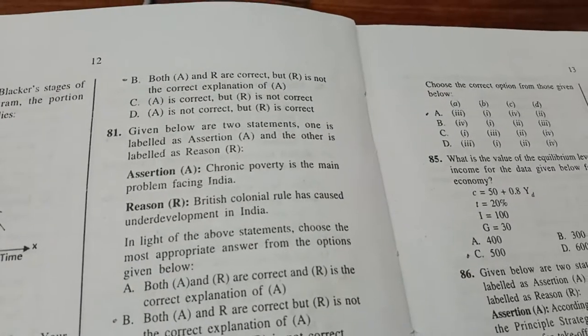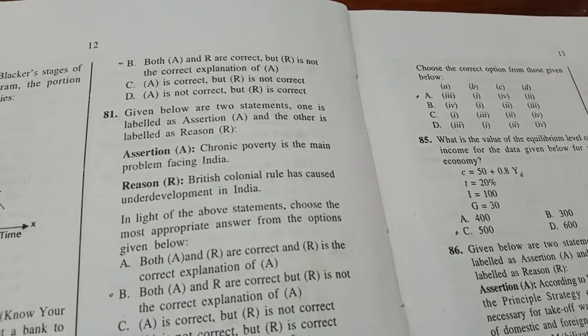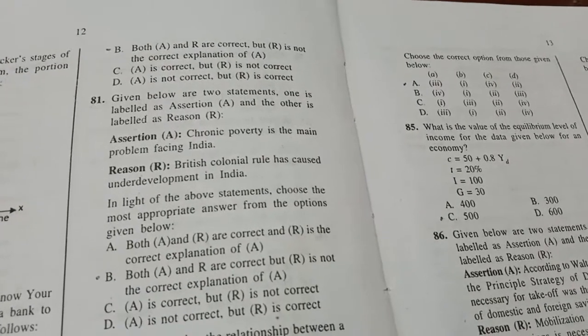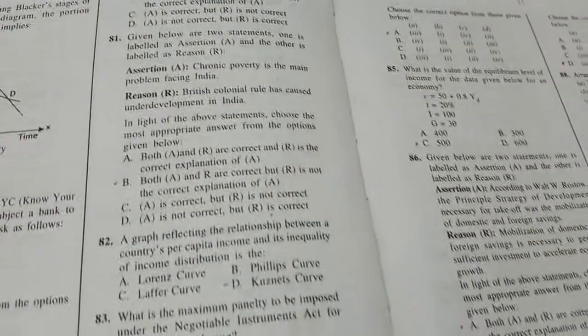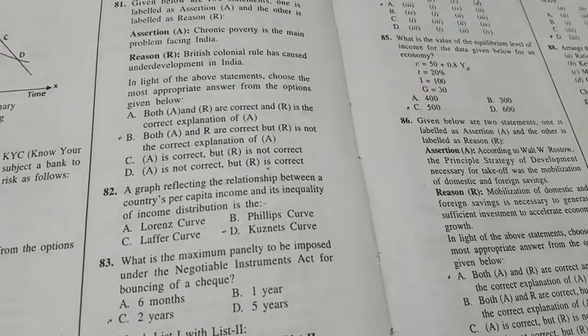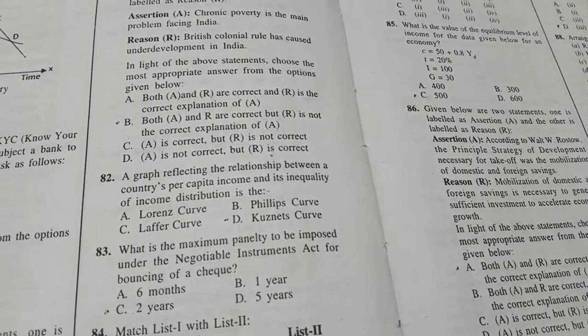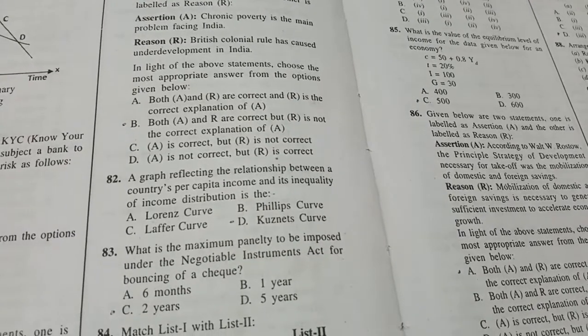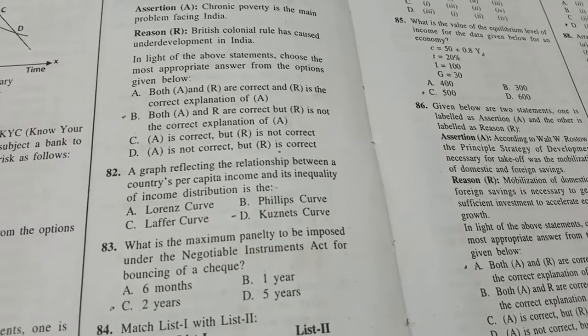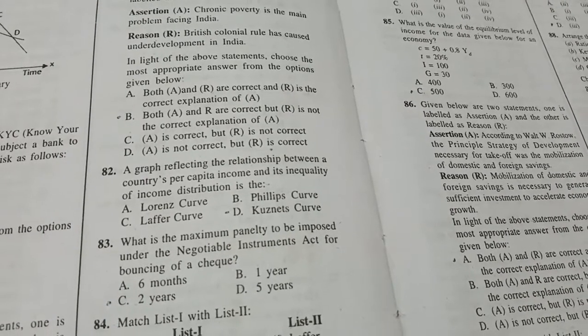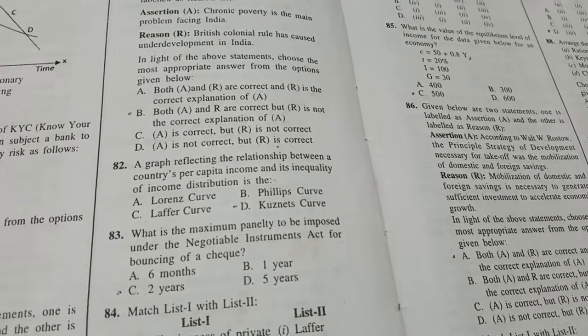Assertion: chronic poverty is the main problem facing India. Reason: British colonial rule has caused underdevelopment in India. Both A and R are correct, but R is not the correct explanation of A. A graph reflecting the relationship between a country's per capita income and its inequality of income distribution is the Kuznets curve. What is the maximum penalty to be imposed under the Negotiable Instrument Act for bouncing of a check? 2 years.